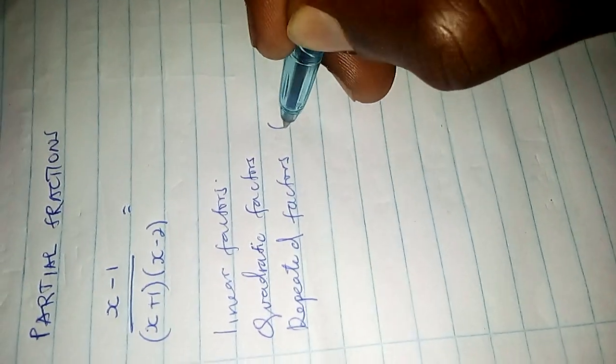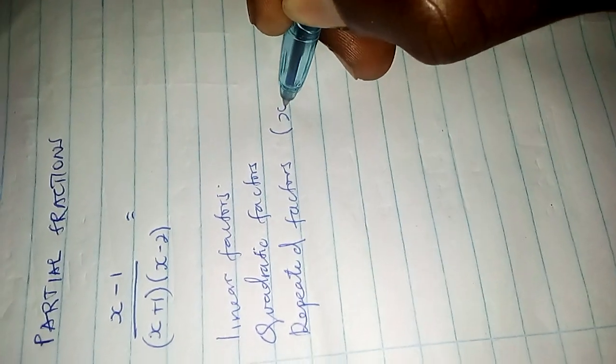Examples of repeated factors are (x + 1) squared and (4x + 3) cubed.